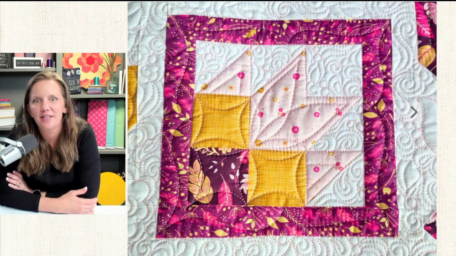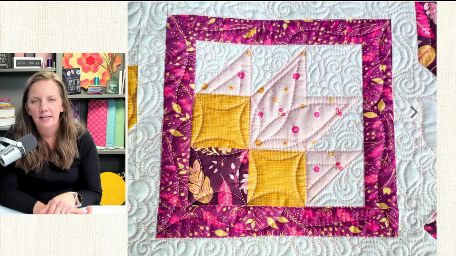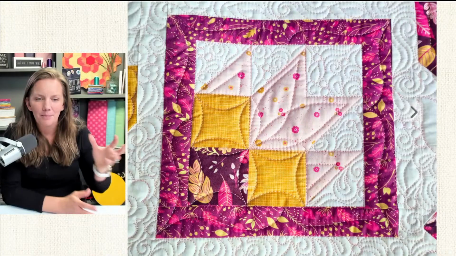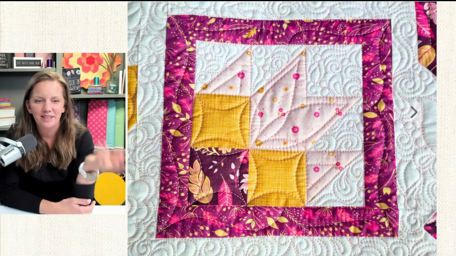And here we can see another example. You might think, okay, continuous curve over and over again, echoing, it's all going to look the same, but it really just fits the block. We're just using the block as a guide here. And so we can see that curve.